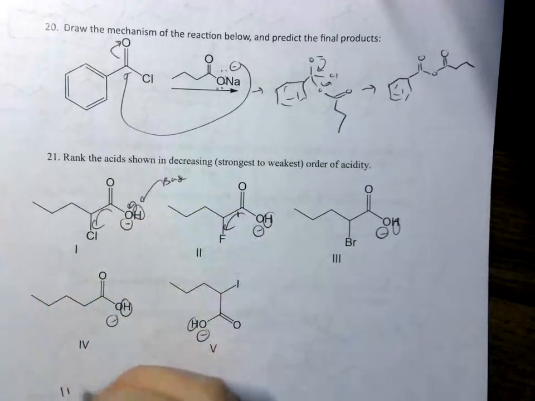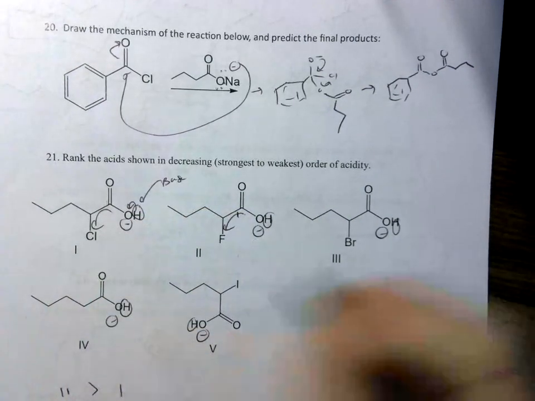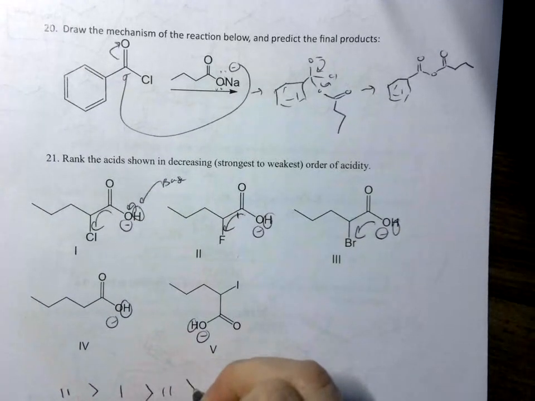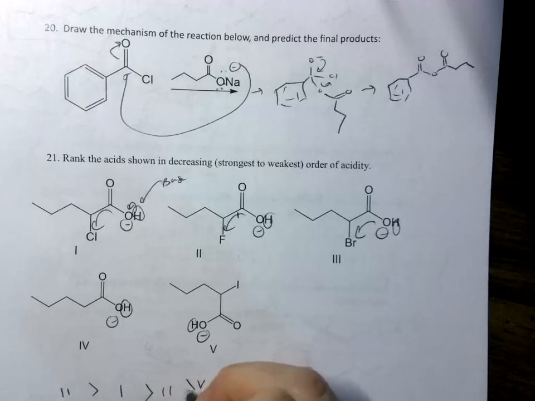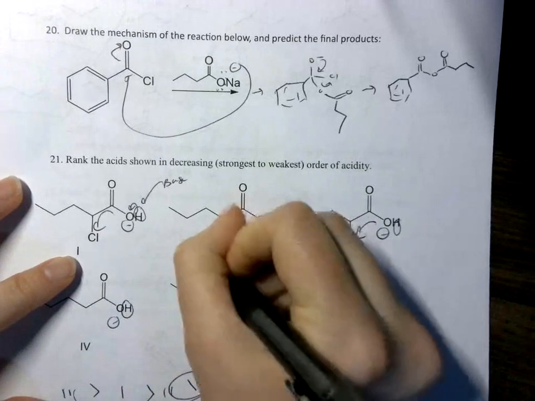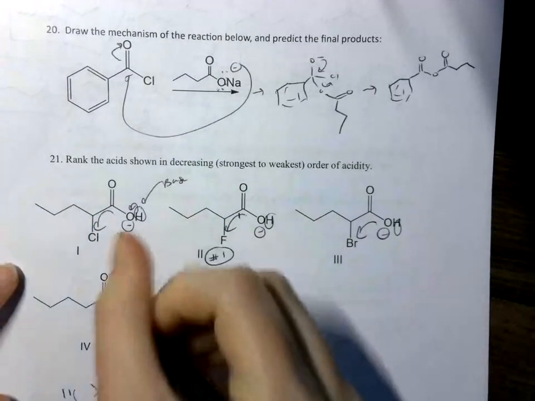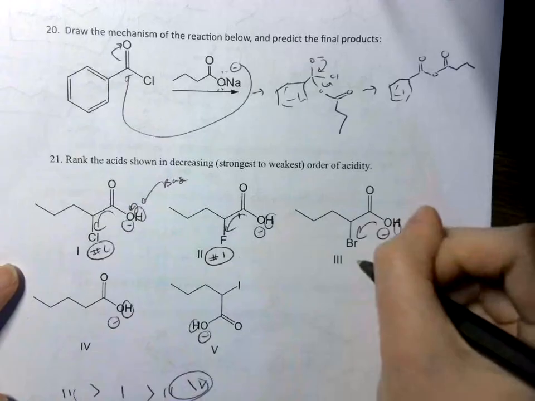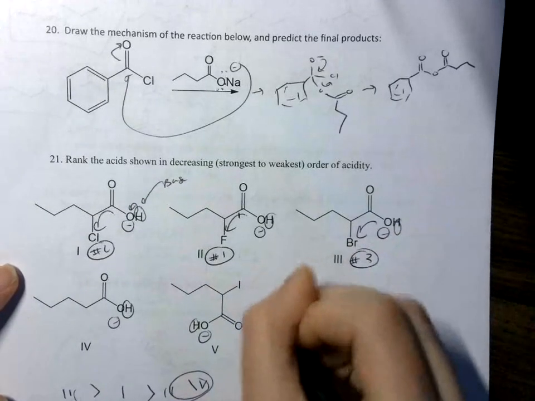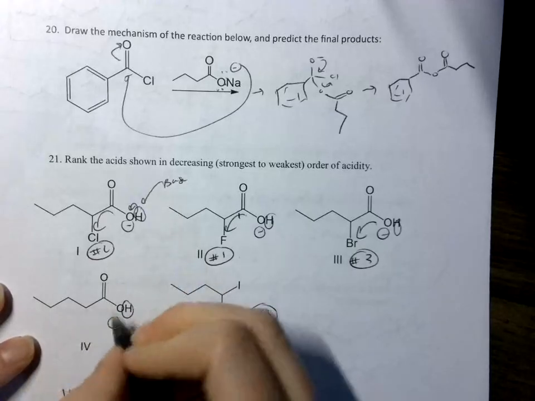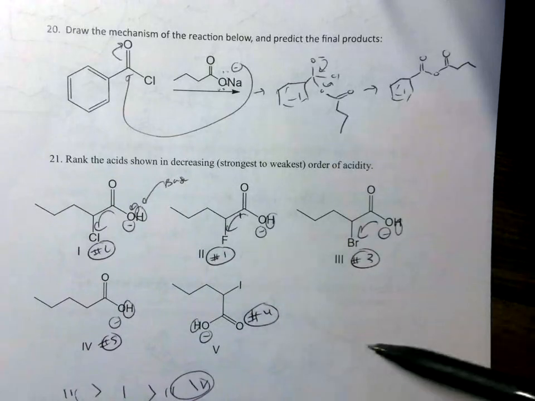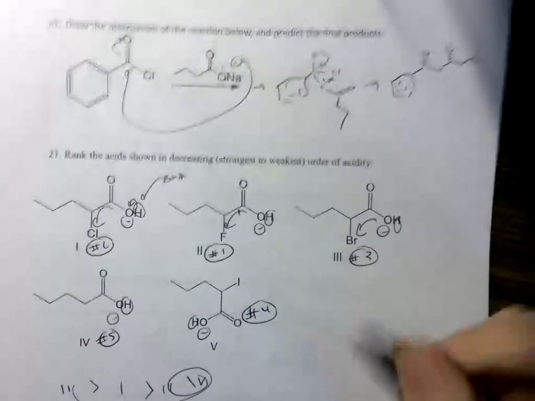Then chlorine, then bromine, then iodine. I'm going to write it out like this. This is the number 1 most acidic. This is number 2. This is number 3. This is number 4. And this doesn't have any inductive effect, so this would be number 5. So as we go down the periodic table, these become less electronegative, so that's why.